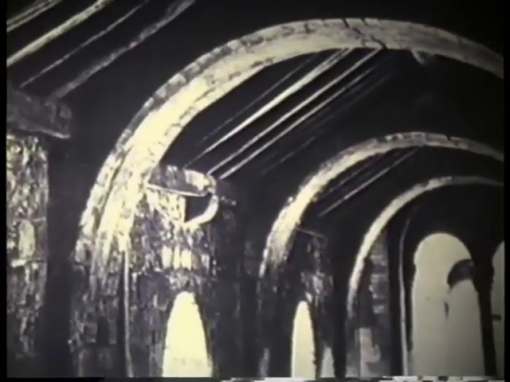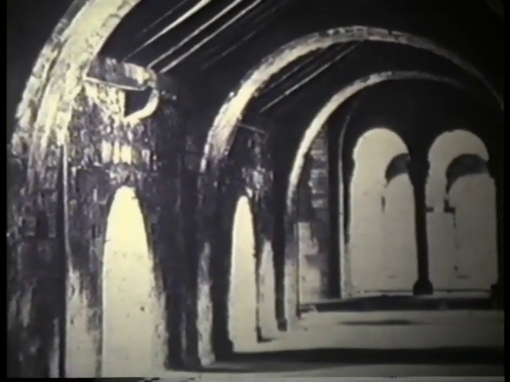This is a side aisle in the church in Durham in England. As you can tell, the Romanesque styles flowed all over Western Europe.